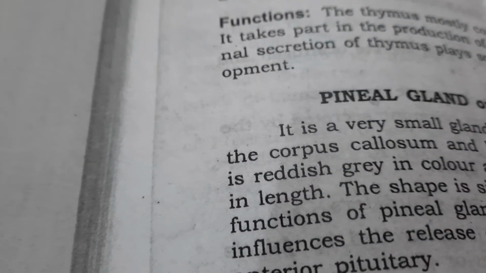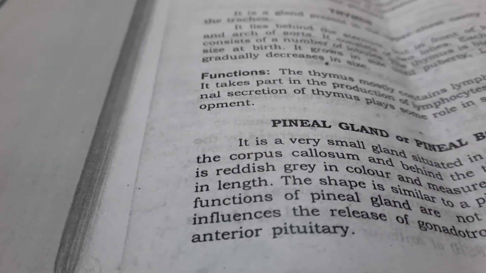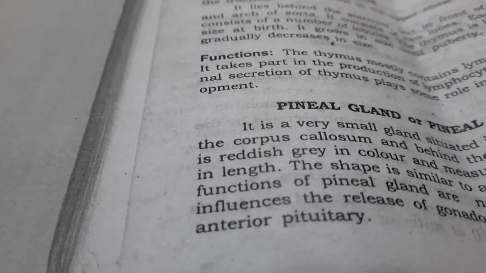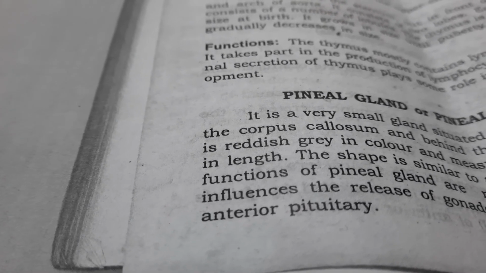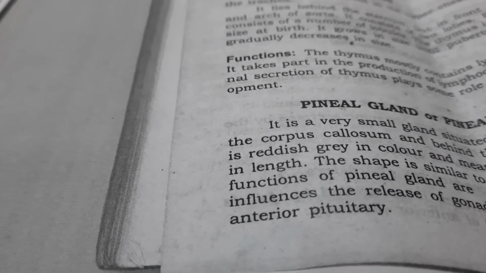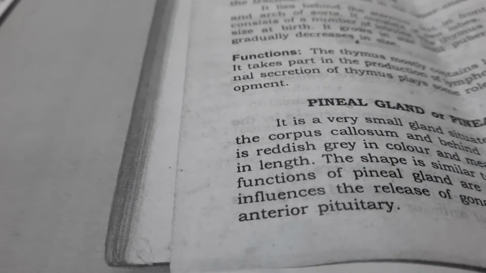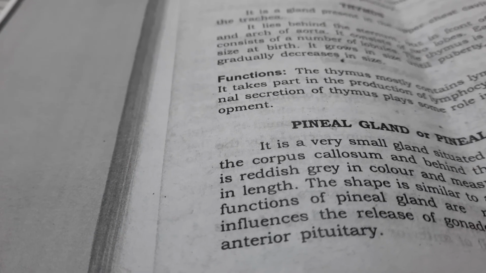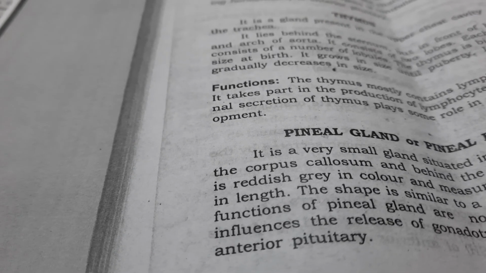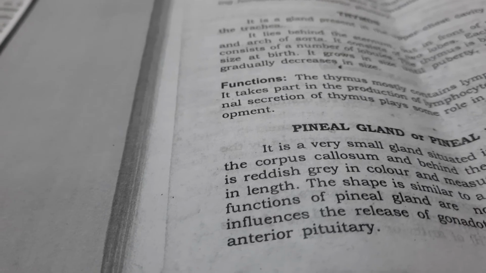Then the pineal gland, or pineal body. It is not very important, but you can study it, just go through it. It is very small, situated in the brain below the corpus callosum and behind the third ventricle, reddish gray in color, and measures about 10 mm in length. The shape is similar to a pine cone. The exact function of the pineal gland is not known, perhaps it influences the release of gonadotrophic hormone from the anterior pituitary.